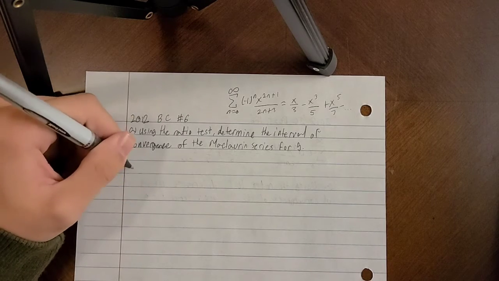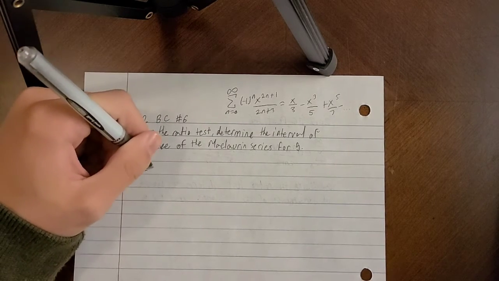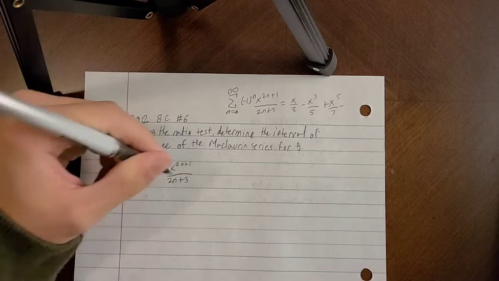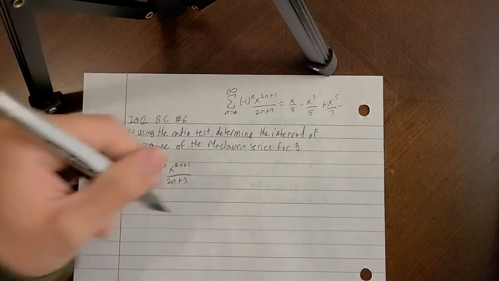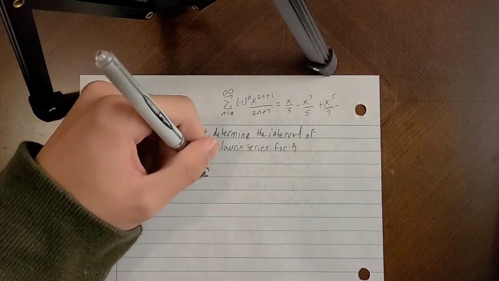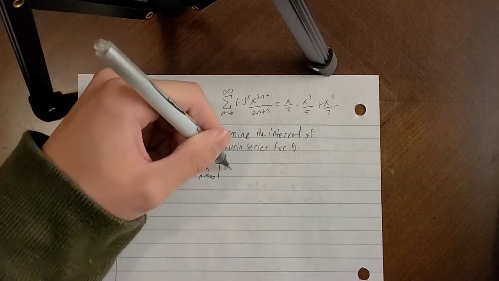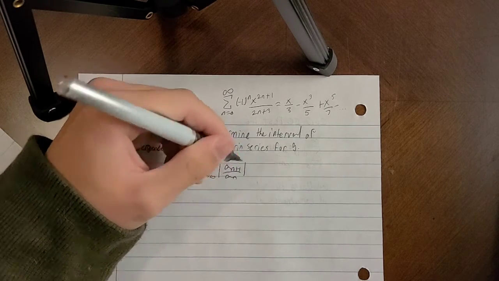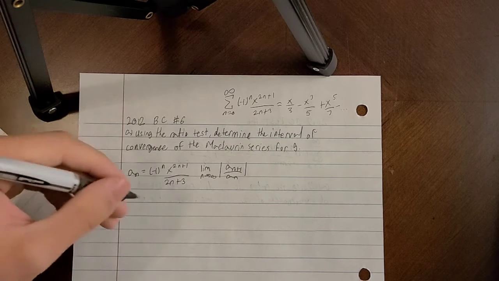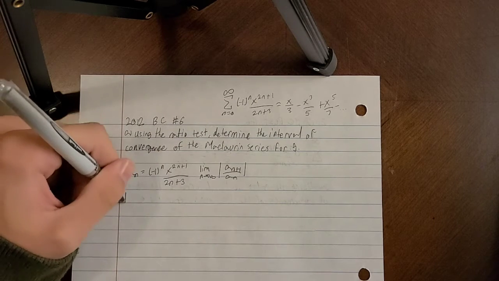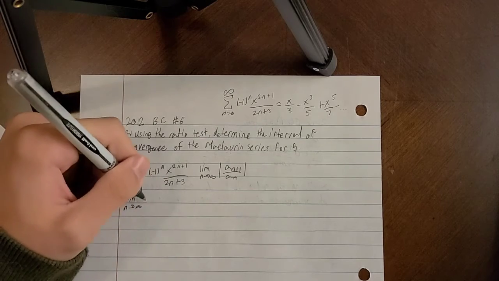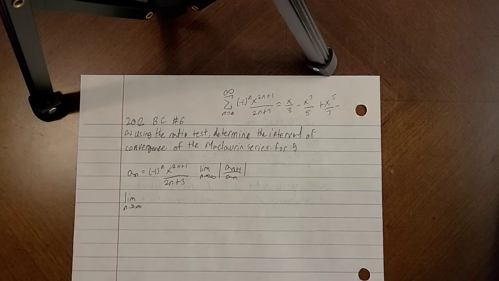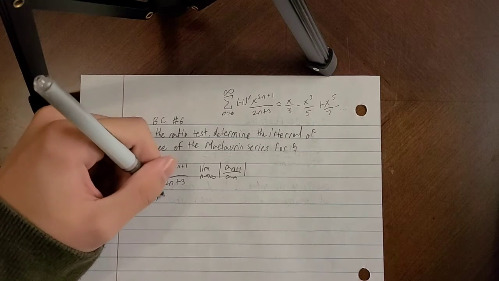We know that our a of n equals this right here. And we know that the ratio test is essentially the limit as n goes to infinity, absolute value is very important, of a of n plus 1 over a of n. When applying this to the series G, we get the limit as n goes to infinity, and we replace n with n plus 1, which gives us this right here.